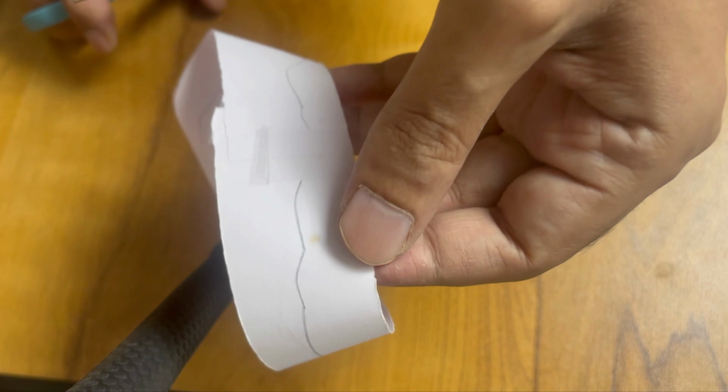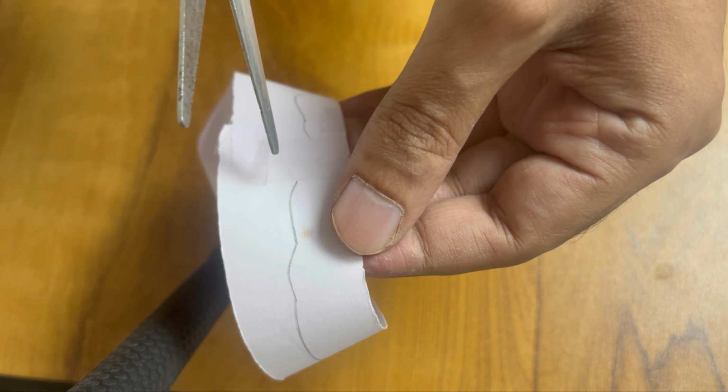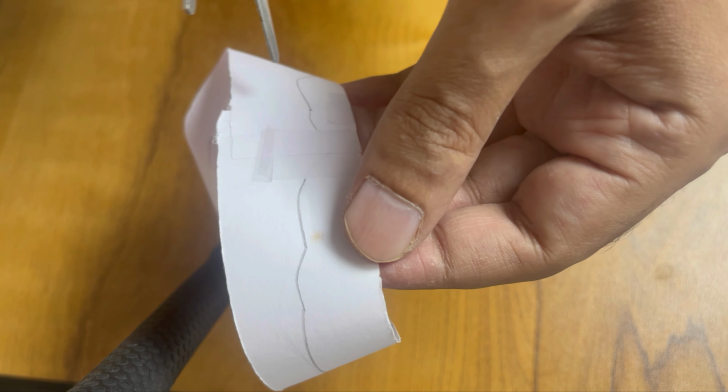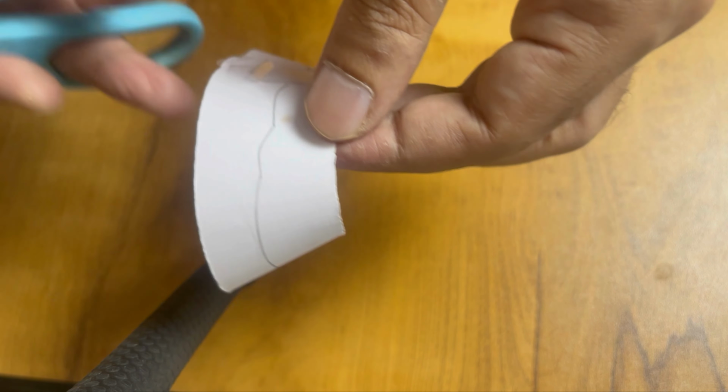Let's do another experiment with this Möbius strip. I'm going to cut through the center of this strip and let's see what happens.